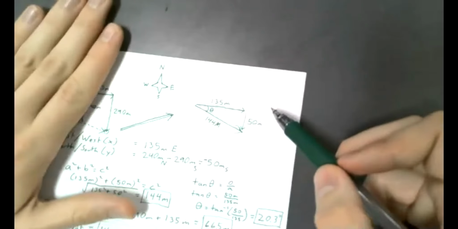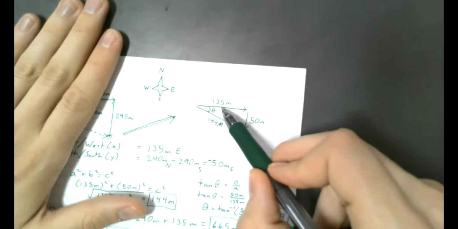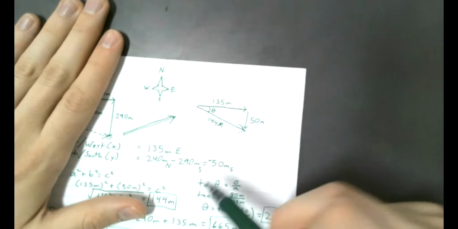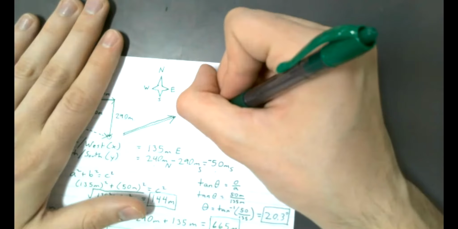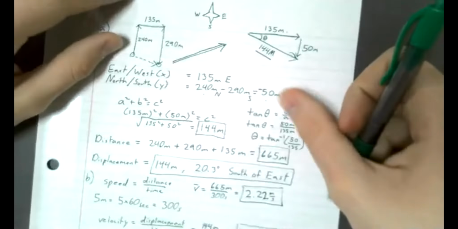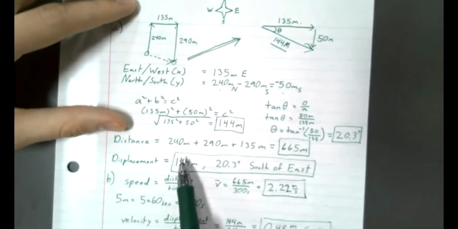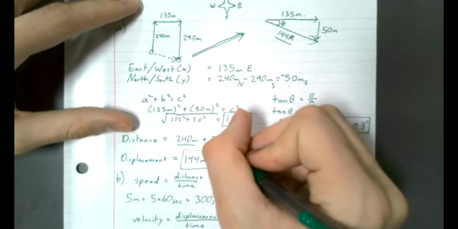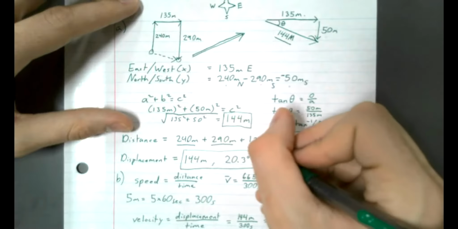And so I kind of combined that into a triangle, 135, 50, a squared plus b squared equals c squared, and c squared was 144 meters. So to recap for the final answer, the total distance he traveled was 240 plus 290 plus 135.